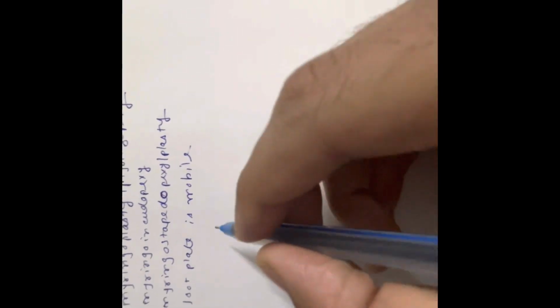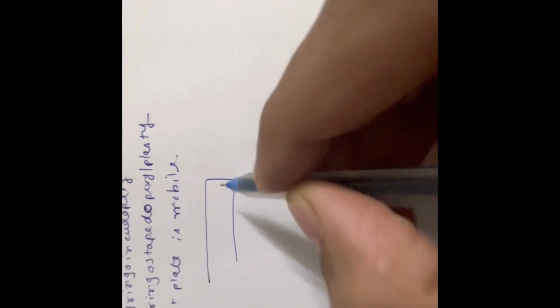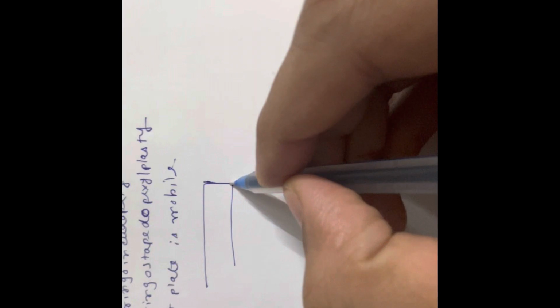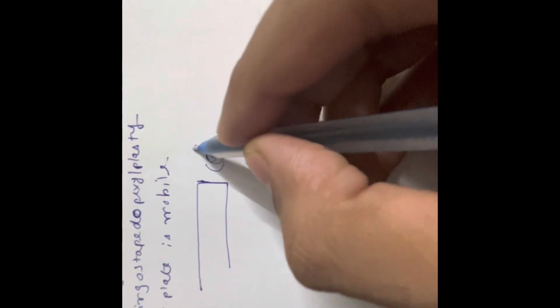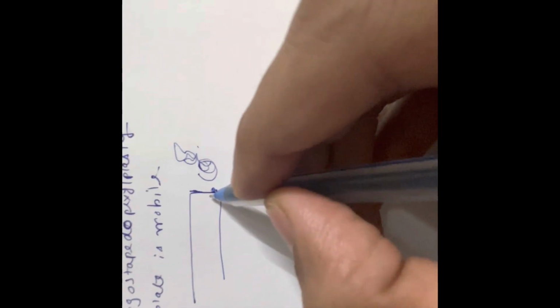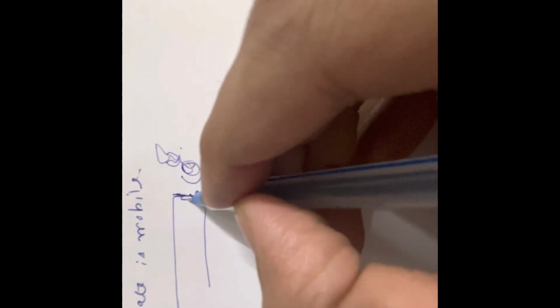Hence, the final image will be like this. Suppose that this is the medial wall of the middle ear, and here there is cochlea and vestibule, and here there is a round window. Hence, we only shield the round window with a graft, and here is the foot plate of the stapes which is mobile.